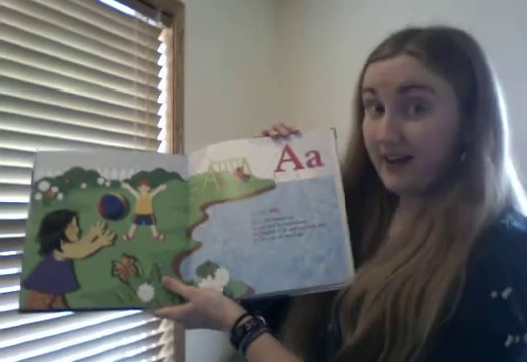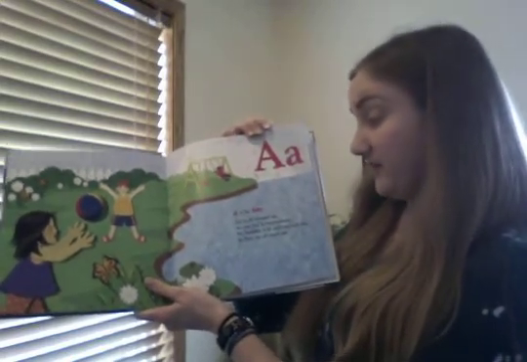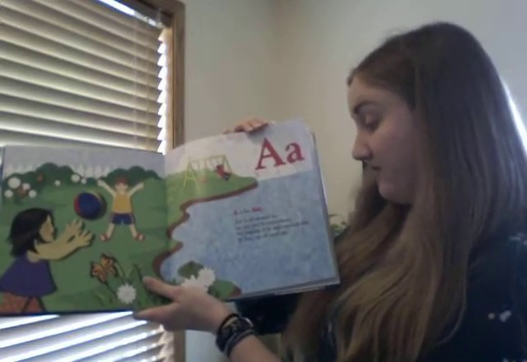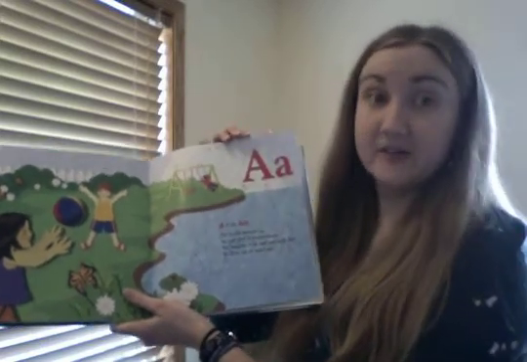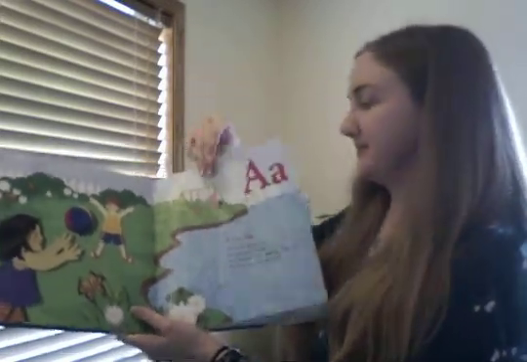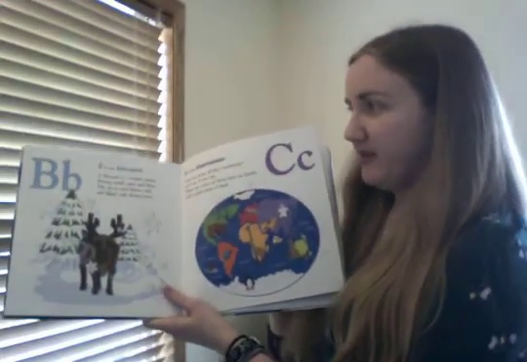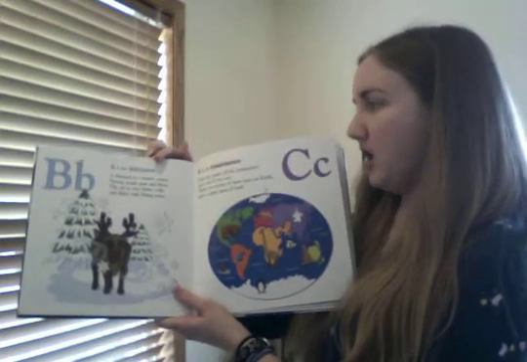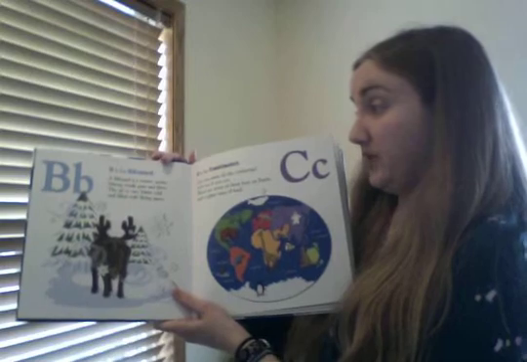A. A is for air. Air is all around us. We can feel it everywhere. We breathe it in and out each day. To live, we all need air. Air is super important. B is for blizzard. A blizzard is a winter storm. Strong winds gust and blow. The air is very cold and bitter and filled with flying snow.